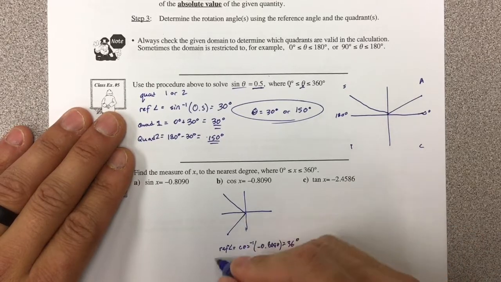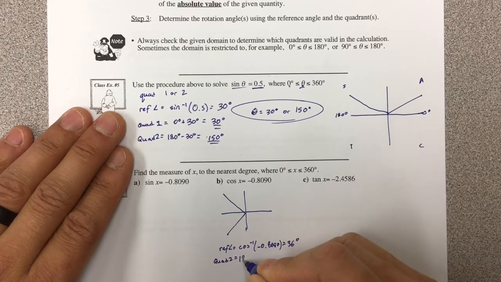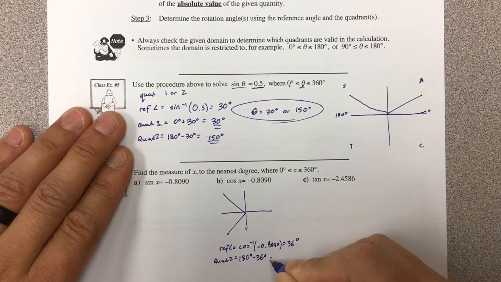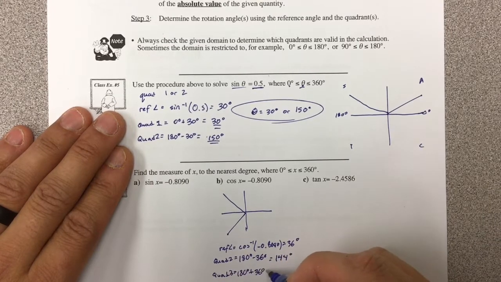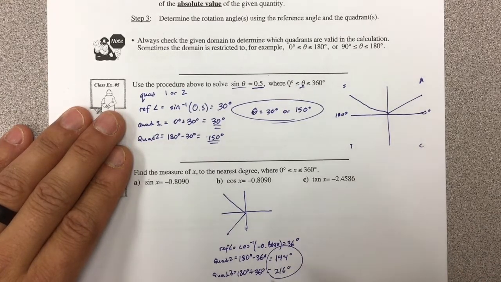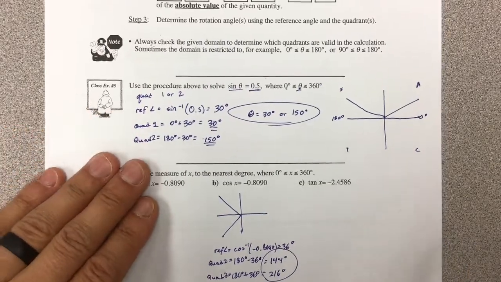For quad 2, that's going to be 180 degrees minus 36 degrees, which gives me 144 degrees. And then for quad 3, we have 180 degrees plus 36 degrees, which gives me 216 degrees. So my angle can be either 144 or 216.